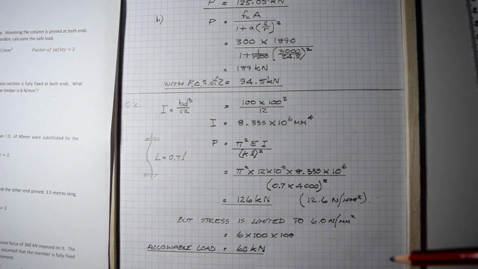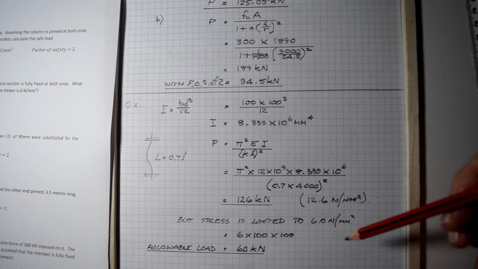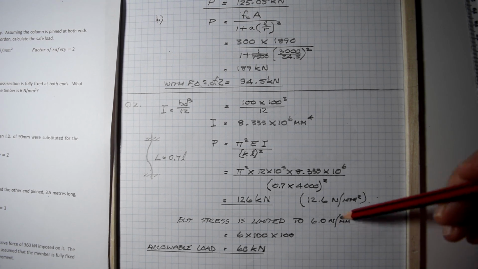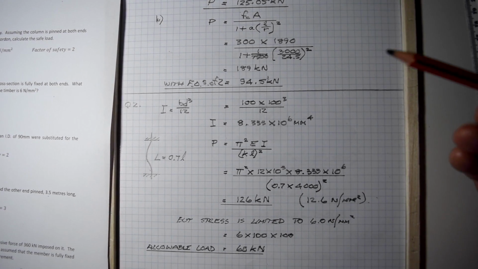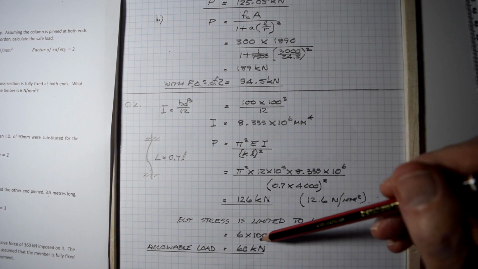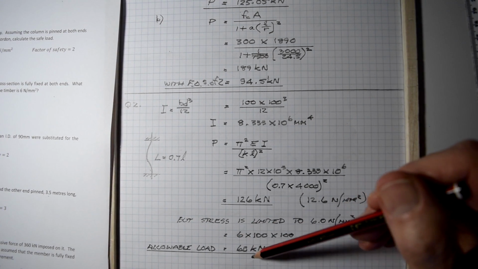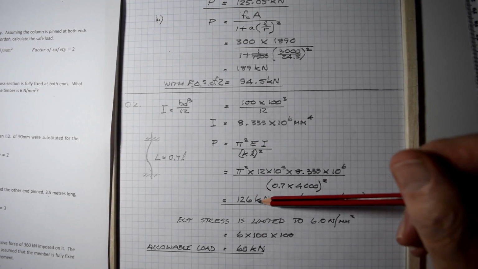But if you look at question 2, it says that the stress is limited to 6 newtons per square millimeter. So the total load that you can actually put on that cross section is the area of the section multiplied by the allowable stress, and that's 60 kilonewtons. You cannot use this there.